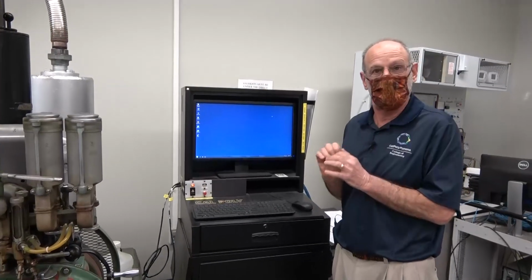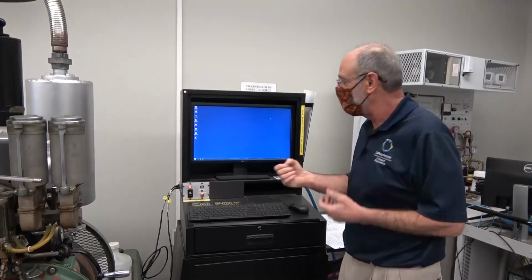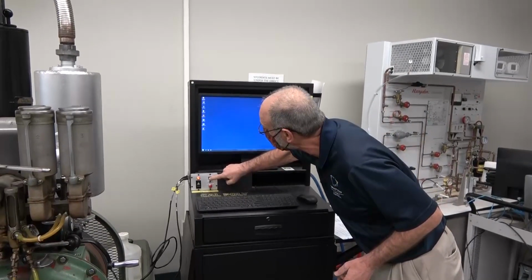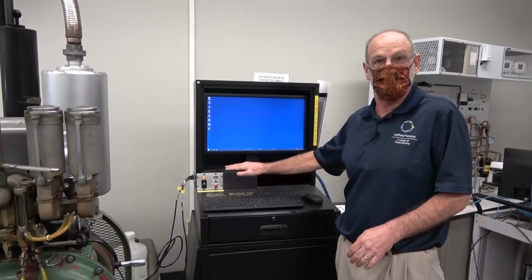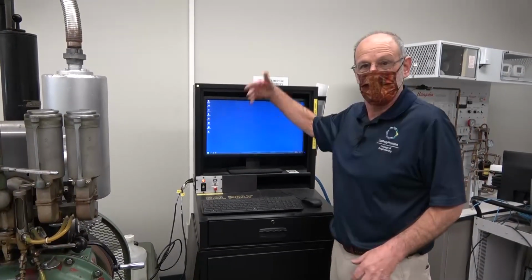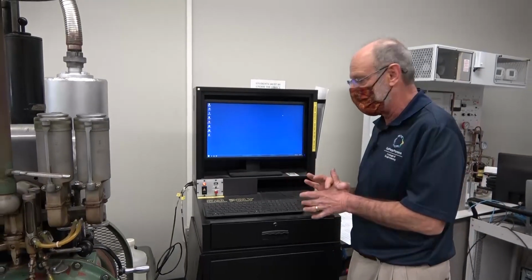Now, you don't have to do it that way. You can also bring in a USB drive, a flash drive, and just plug it in right here. However, with the potential for viruses and all that, I do not want to recommend that anybody actually use a USB. Okay, so just let it go directly into your Cal Poly engineering account.